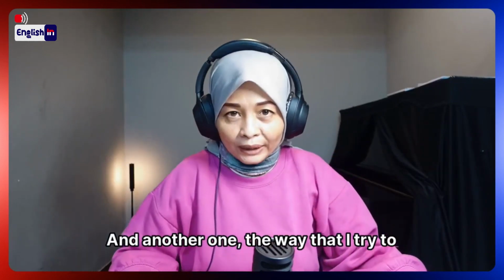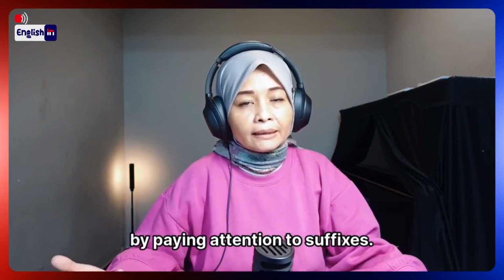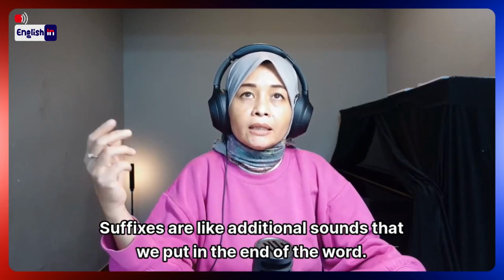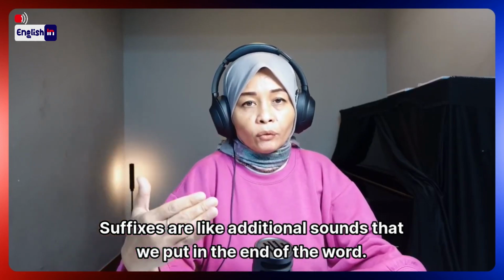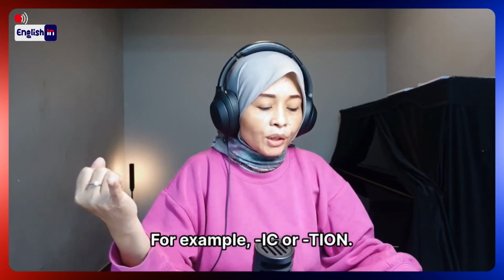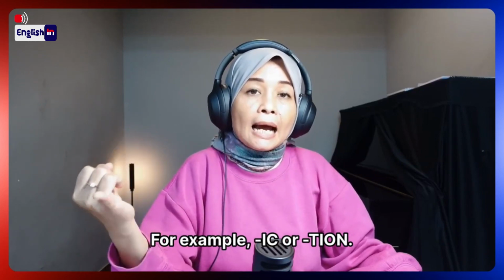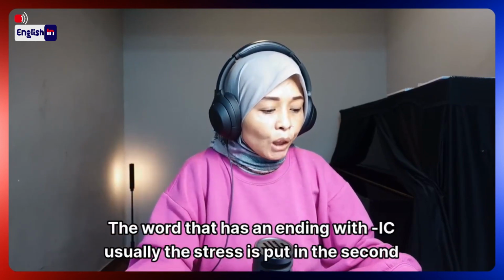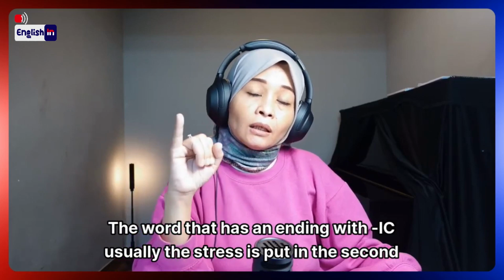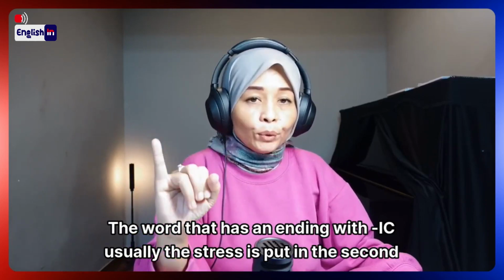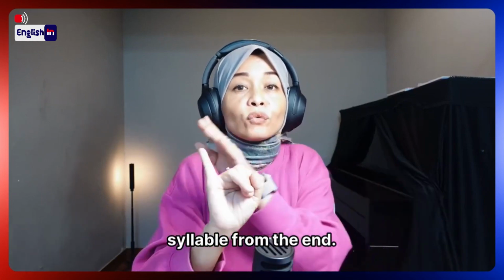And another way that I try to learn word stress is by paying attention to suffixes. Suffixes are like additional sounds that we put at the end of the word. For example, -ic, or -sion, or -tion. Okay, for a word that ends with -ic, usually the stress is put on the second syllable from the end.